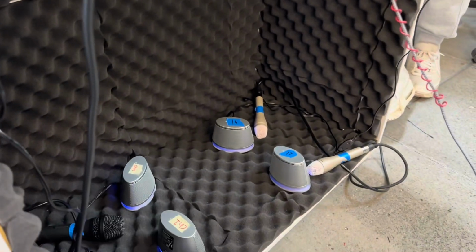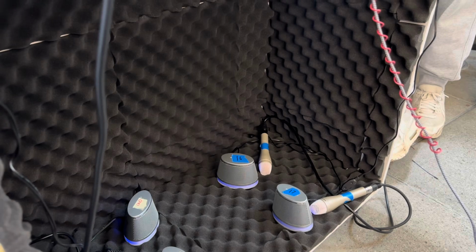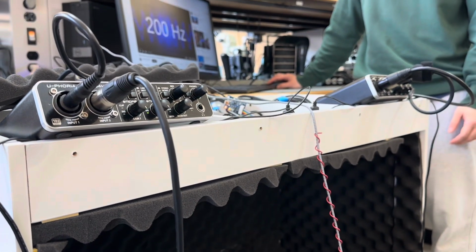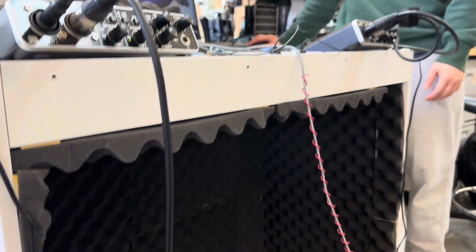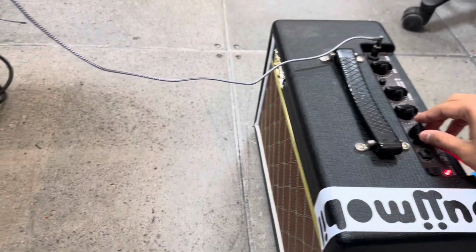So we're compiling and downloading right now, and it should be running. Yep. And so now we can start our 200 hertz sine wave, kind of just as an example of input noise. And you can hear that's coming straight from this amp.